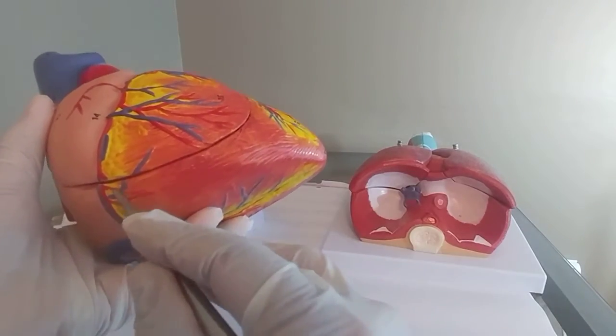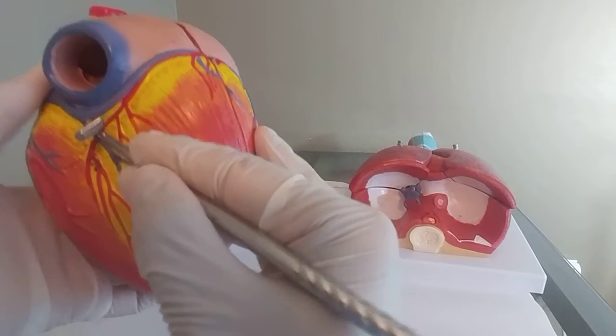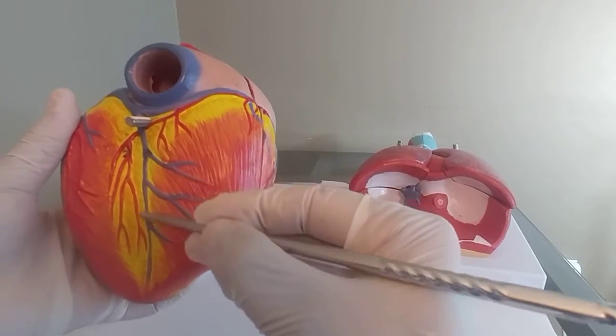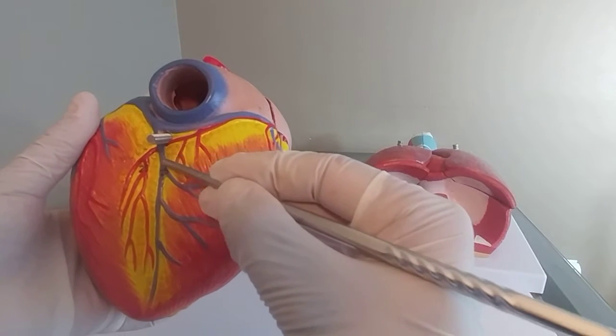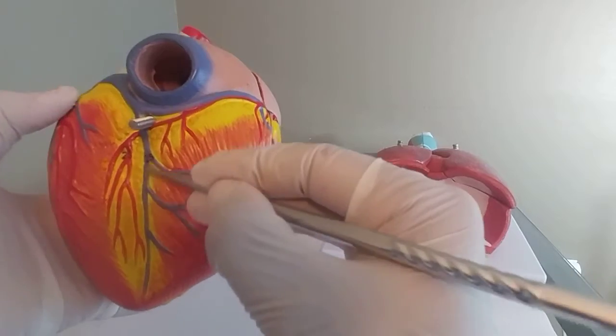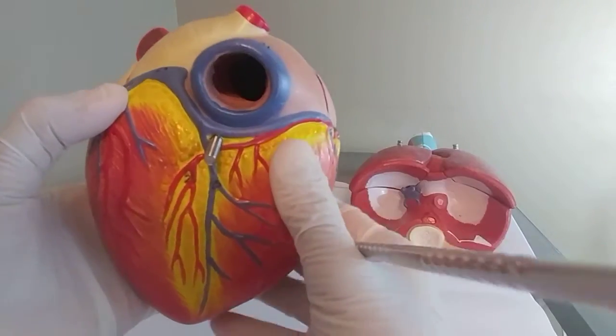It is not distinct in this model. It goes posteriorly and gives rise to the posterior interventricular artery. In the posterior interventricular group, we have another vein, the middle cardiac vein, which is a tributary of the coronary sinus.